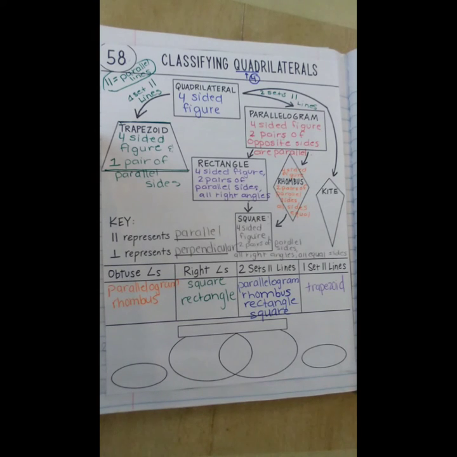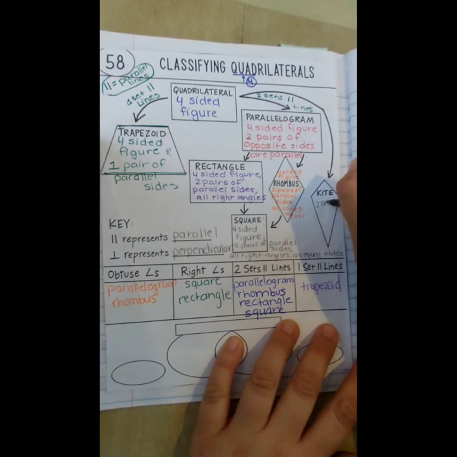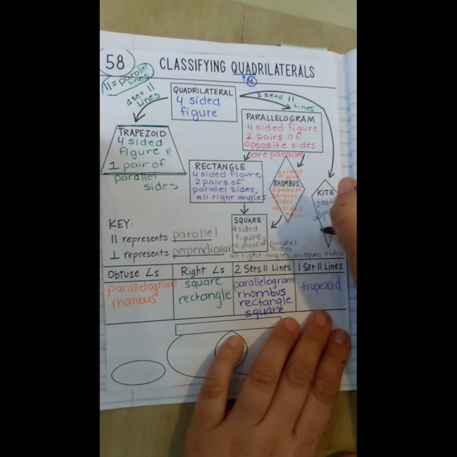Now let's go up to, let's see here. A kite. I'm going to go back up to a kite. A kite has two equal adjacent sides. So it has no parallel lines.